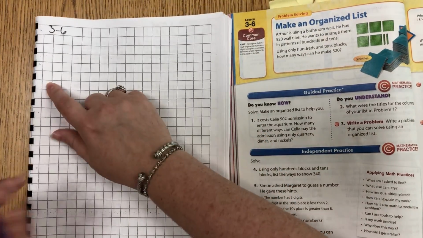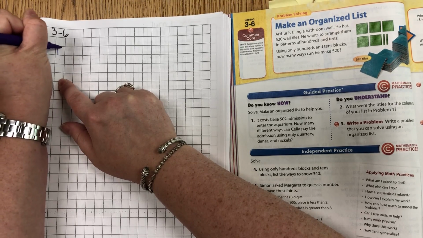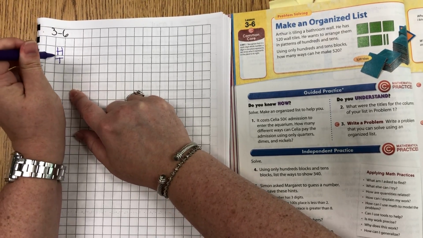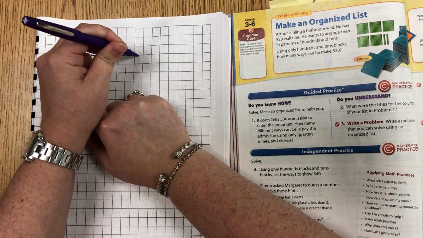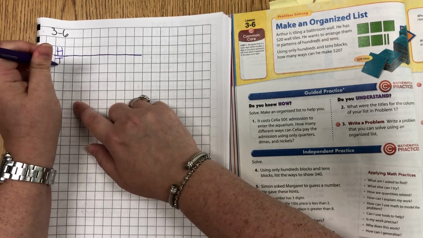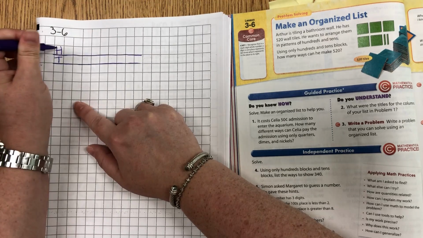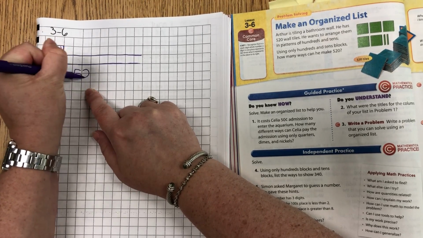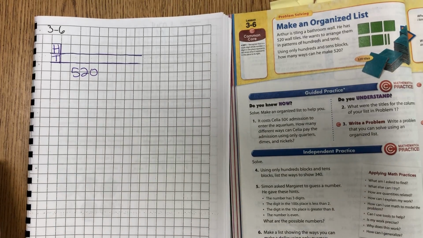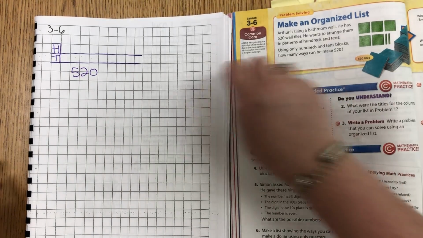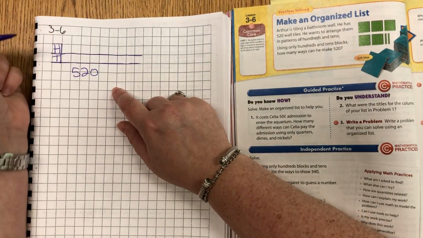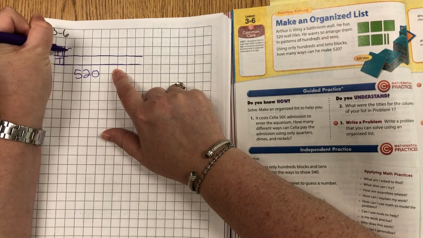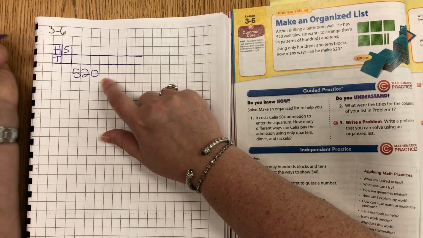So I'm going to make a list having hundreds and tens. And it's really not a list, it's more of a table. And in this list, each section has to equal 520. How many hundreds do I need to make 520? I need 5 hundreds. How many tens do I need? 2.